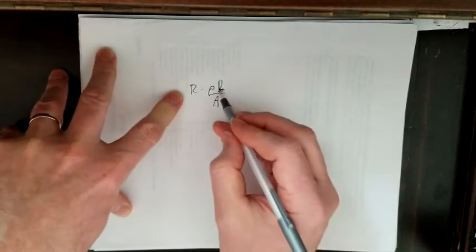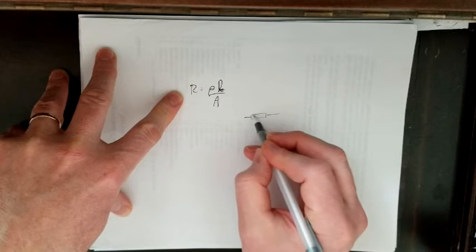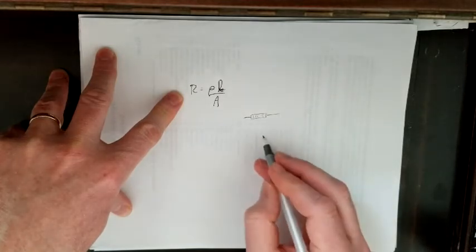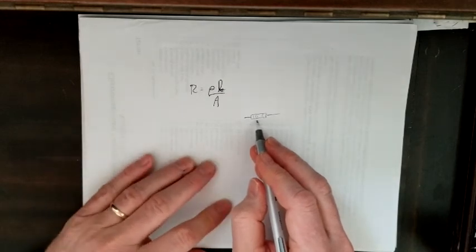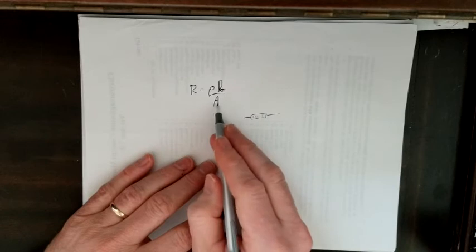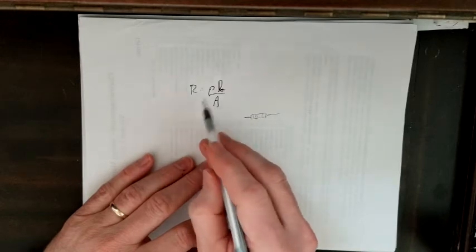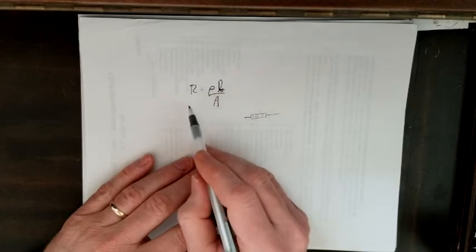If you look at a resistor, it's a little bundled up and it looks kind of like that, and there's some color coding on it. But what's inside there is just incredibly tiny wrapped up wire. They have a whole lot of wire in there, really thin, so you have a small value of A to increase the value of R, or you have a longer wire, so increasing the value of R.